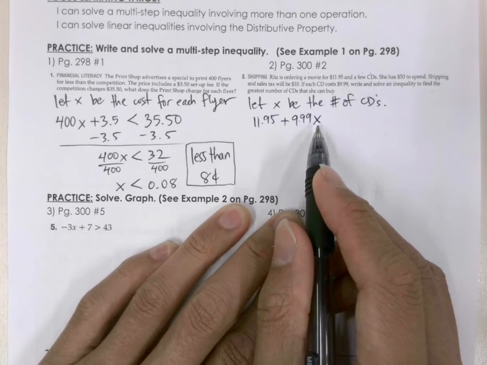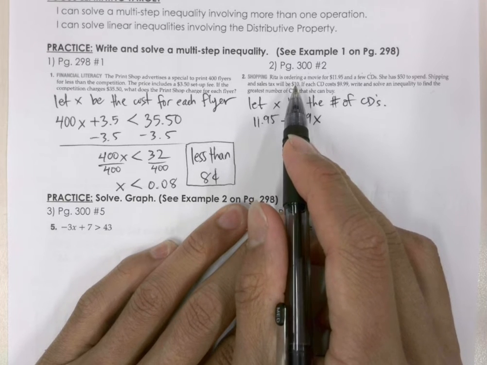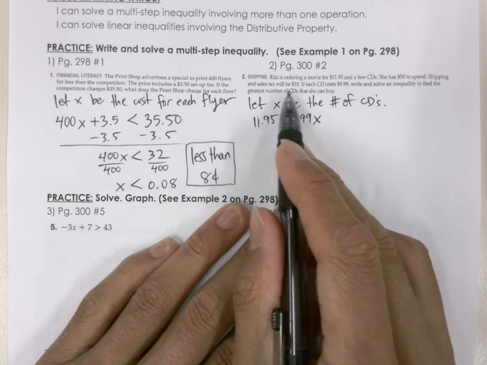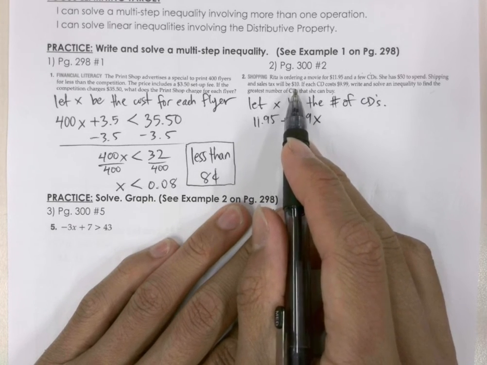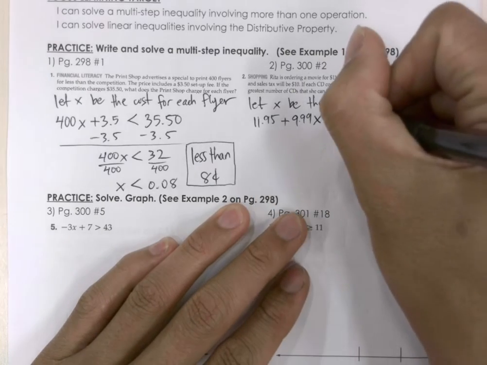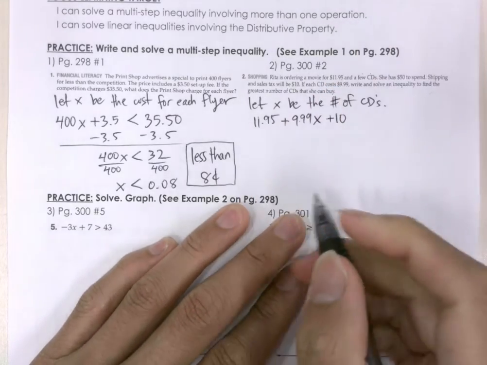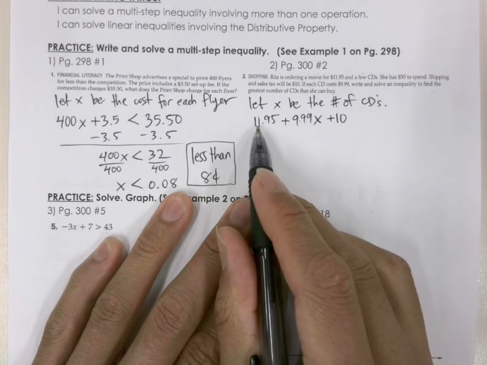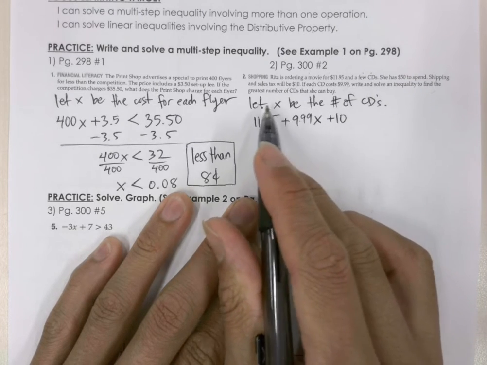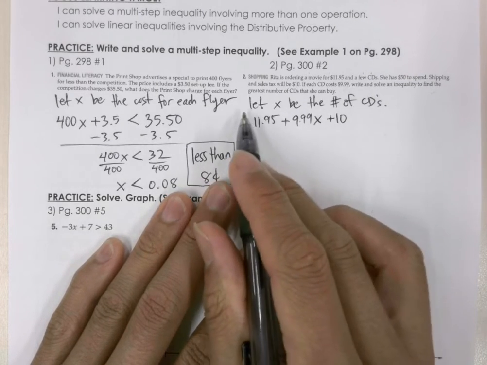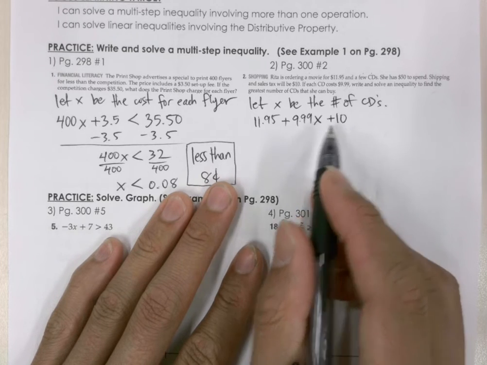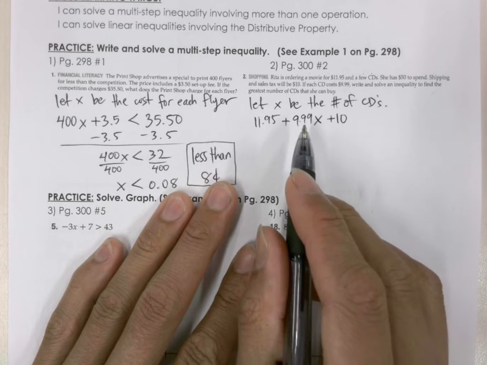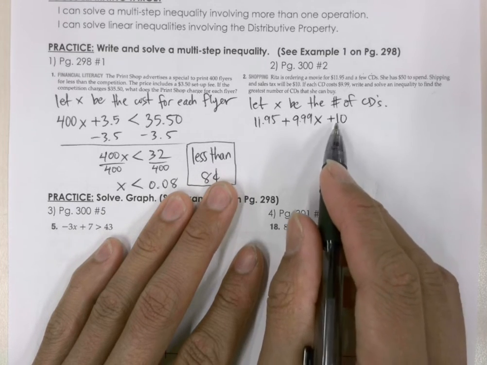Alright, so now that we're here, we need to also include the shipping and sales tax of $10. So let's go ahead and add $10. Now this expression is how much Rita is going to spend on all of her purchase. The movie, the CDs, and the shipping and sales tax.